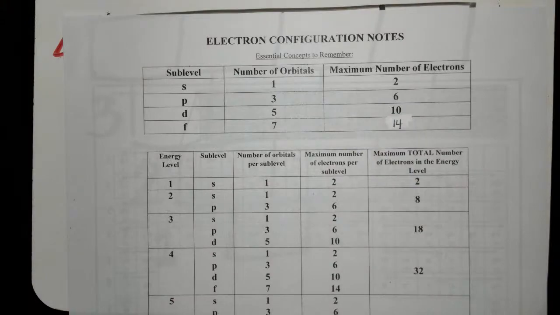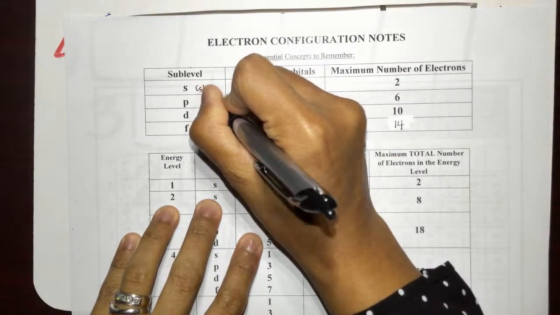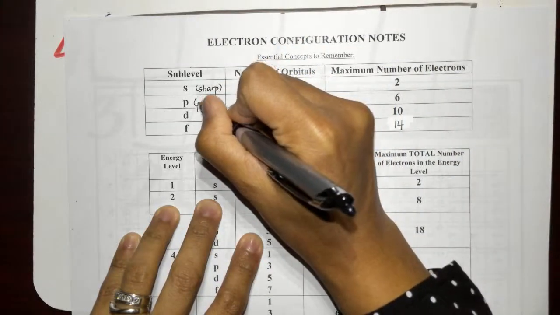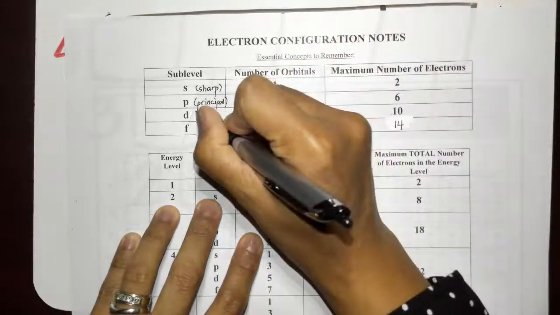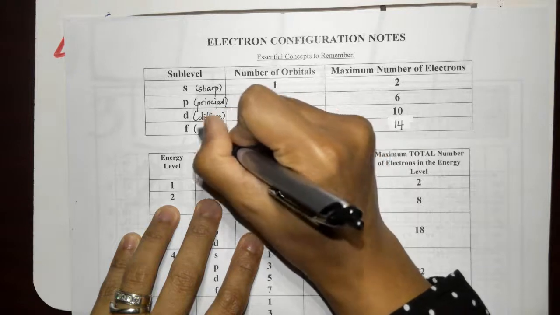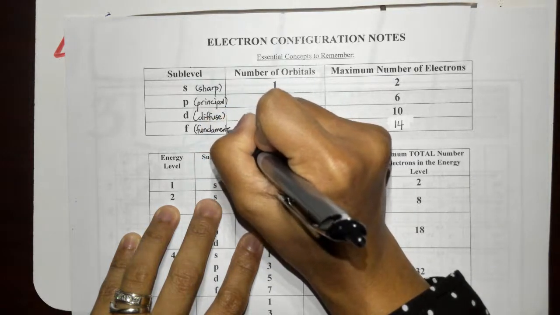S stands for sharp. P stands for principal. D for diffuse. And then F for fundamental. So these are the meanings.